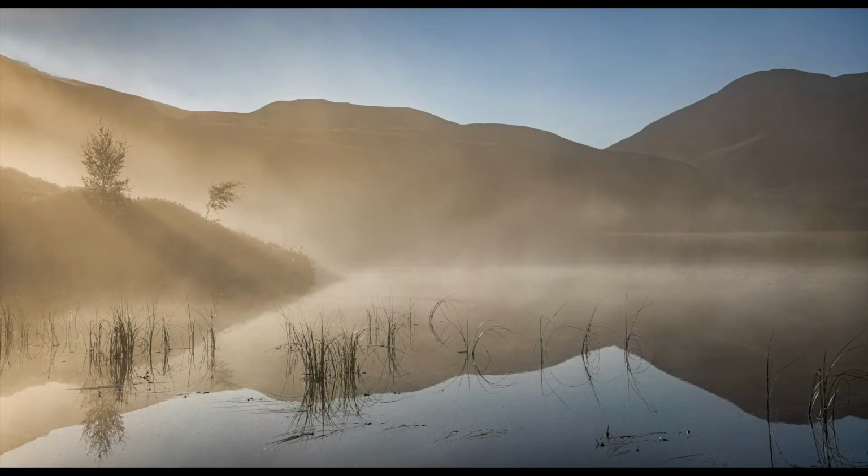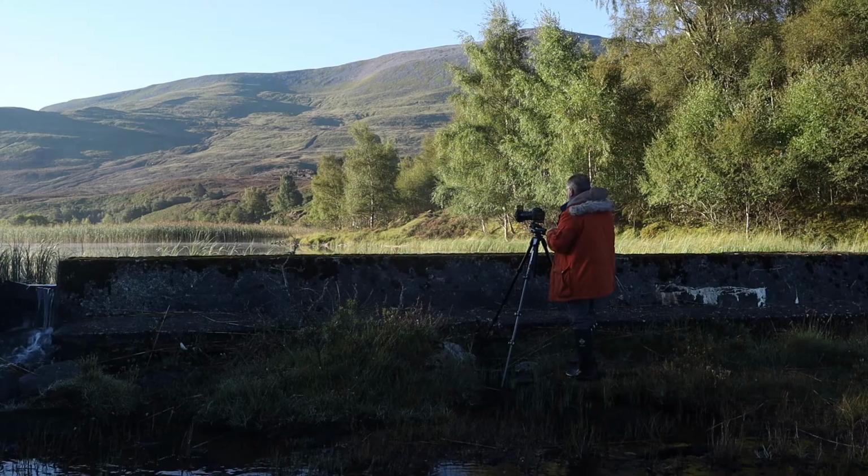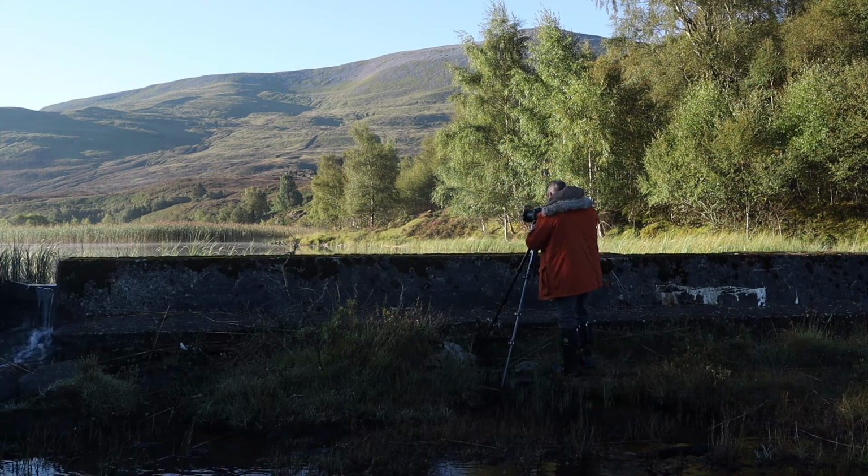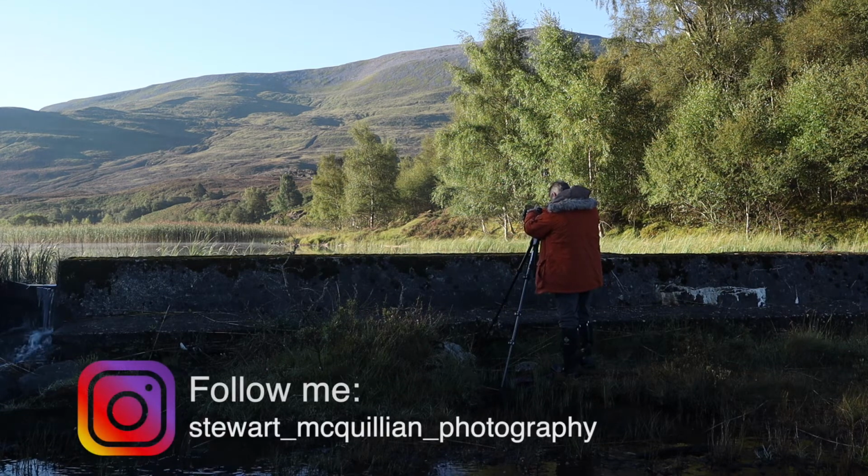Oh wow, and the colour of the mist, it's unbelievable. So I'm going to take a shot of the tree up on the left. I'm going to get a shot of the reed further down here. Oh wow, this is absolutely stunning. Right, if I get a wider angle shot now, I'll level this up.